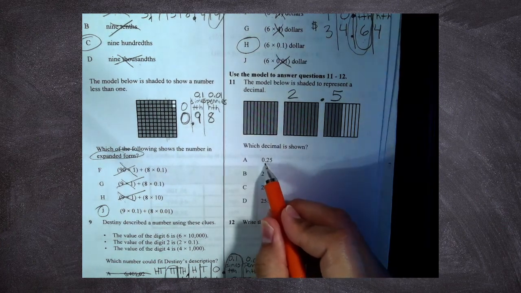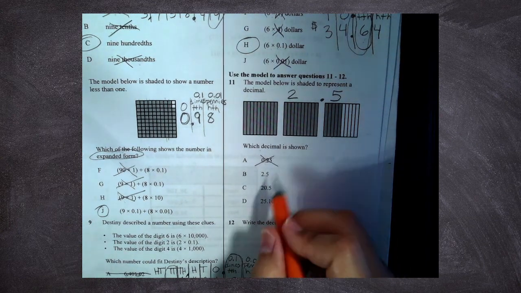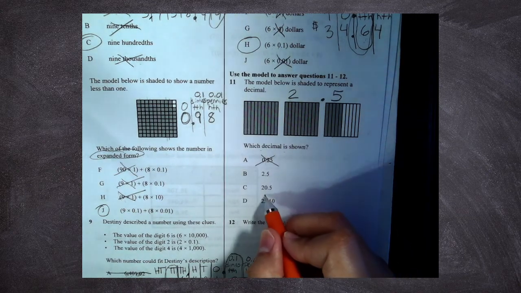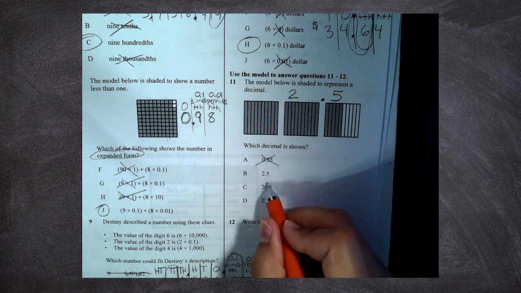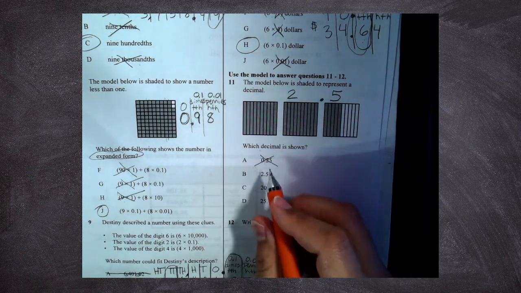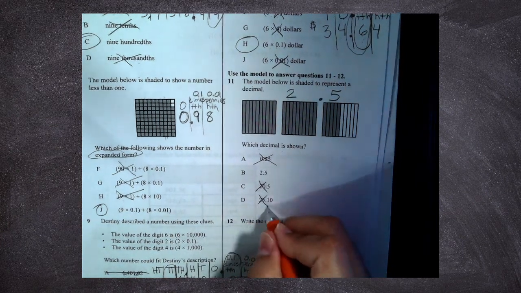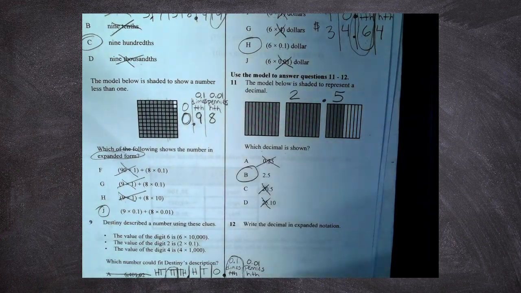A says 0.25. No, because there's 2 whole models. B, 2.5. That matches perfectly. C, 20.5. That's way too much. That's 20 whole models. They only have 3. D, 25.10. That's even bigger than C. There's not that many models. So the only one that would match would be answer choice B. 2.5.